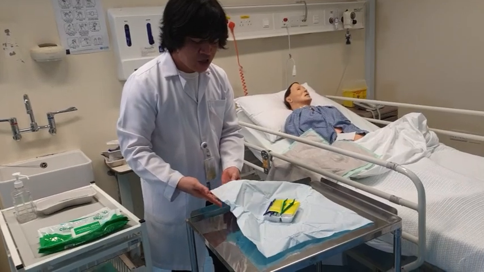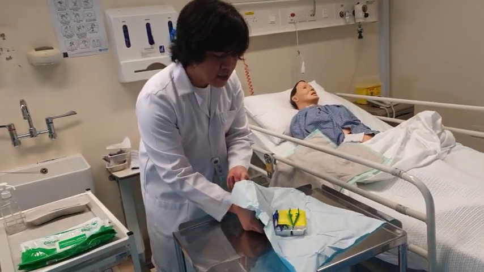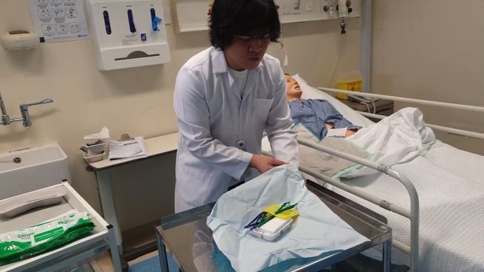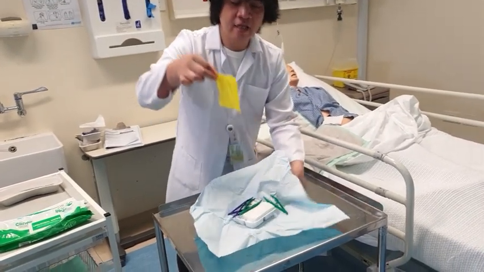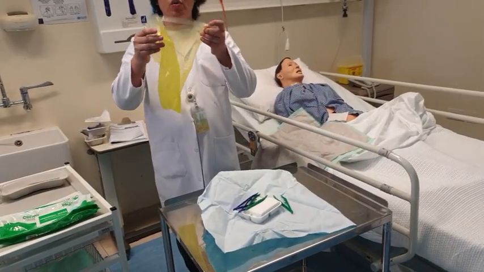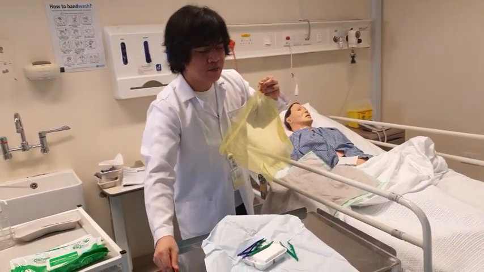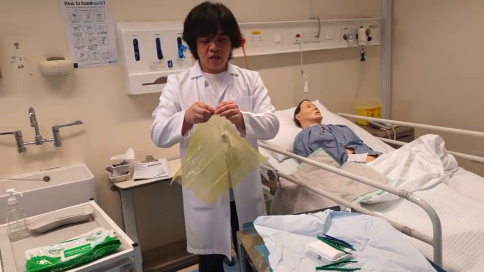By touching the bottom part of this set. Try to remove this yellow plastic, because this is where we're going to dispose our used materials.